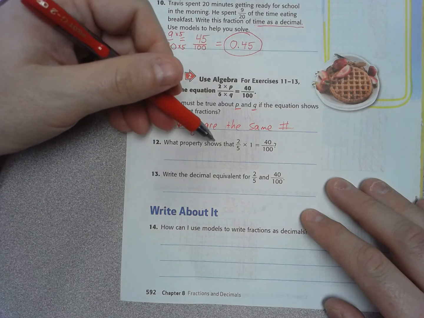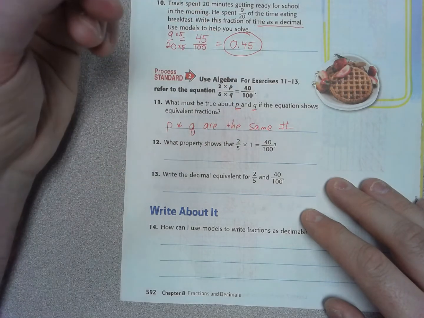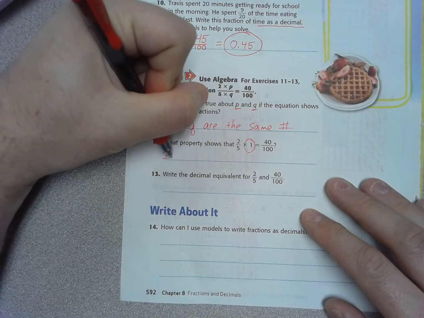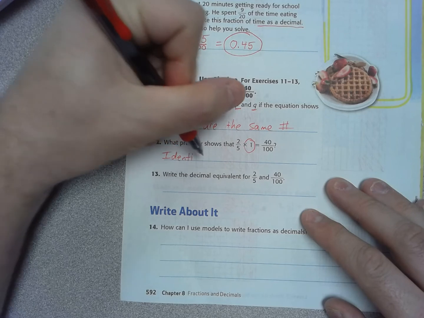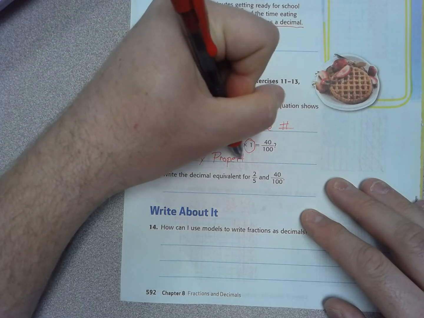What property shows that 2/5 times 1 equals 40 over 100? Well, anytime you have times 1, remember that was one of those where you look in the mirror and you see your identity property. Anytime you multiply by 1 is the identity property.